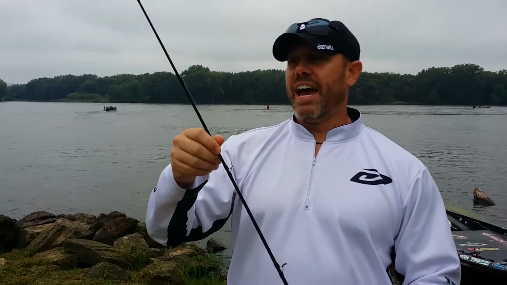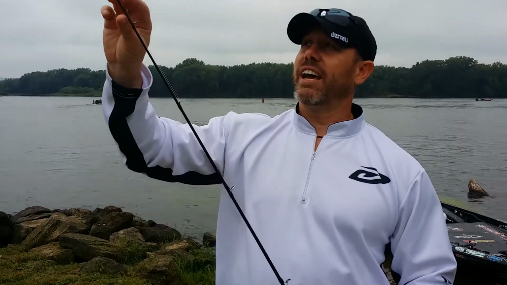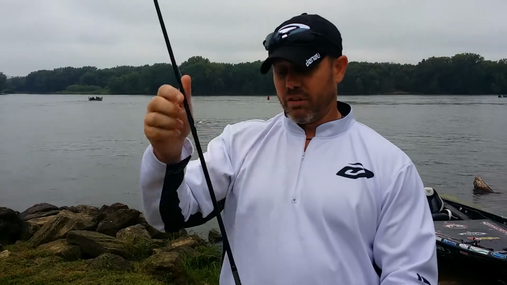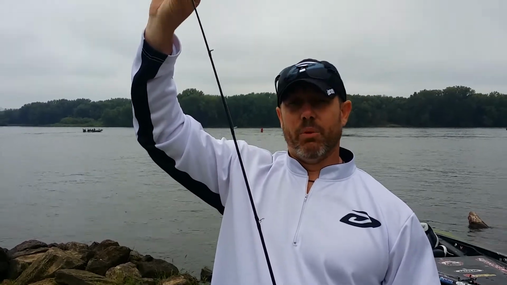Whereas with the action of the rod, we have fast, moderate, and slow. A fast action rod is going to flex mainly in the tip of the rod. A moderate action rod is going to flex mainly in the middle of the rod, whereas a slow action rod is going to flex all the way down to the butt section of the rod. We won't use that too much in bass fishing. The most common in bass fishing is a fast action rod, which is going to flex mainly up here in the tip portion of the rod.